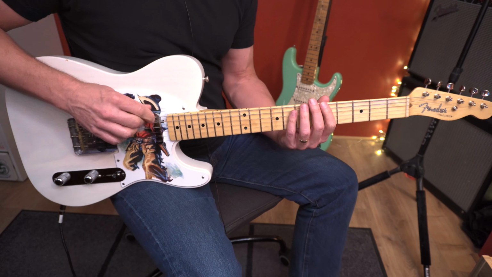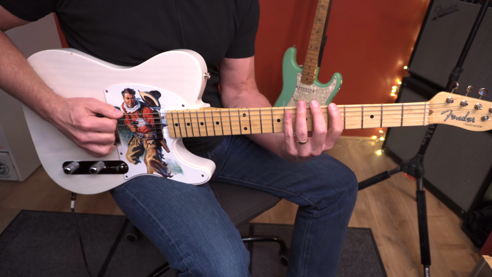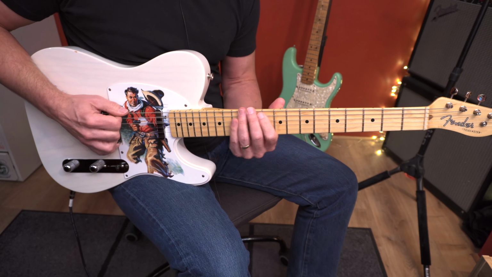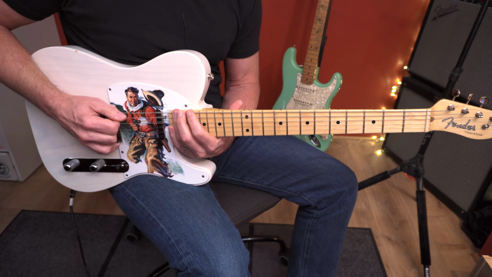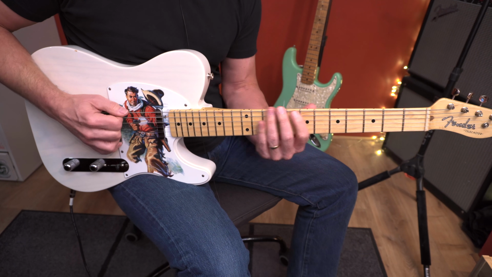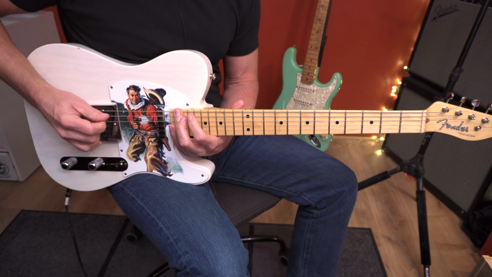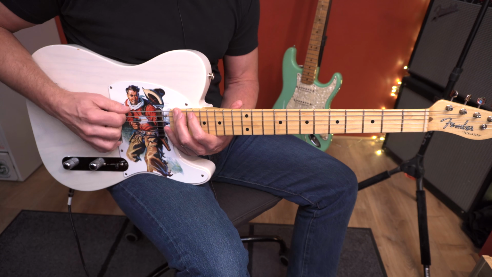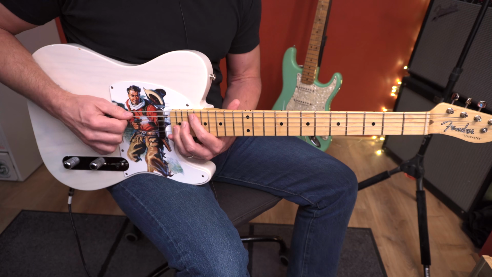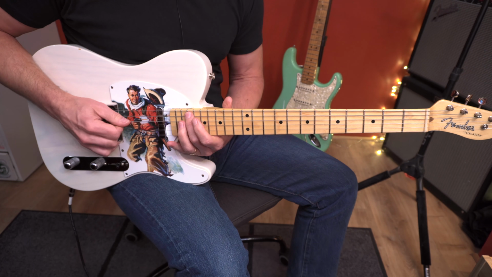So let's just try to put the whole thing on this E string. See how far we can get. That's as far as I can go. Now I got to go across the strings to complete the arpeggio. There it is. And that's right where we started, but up an octave.